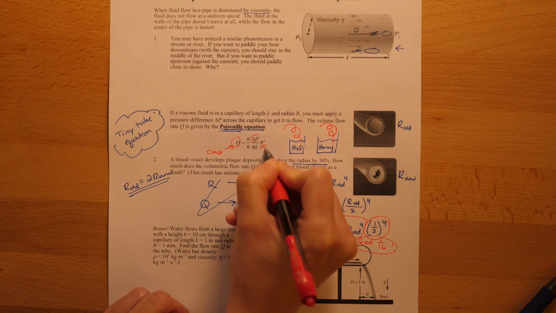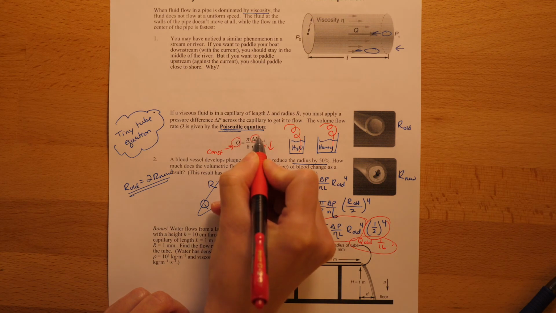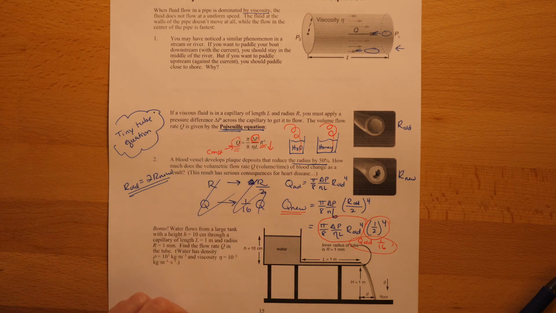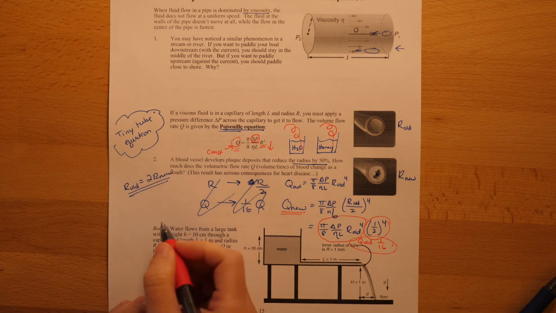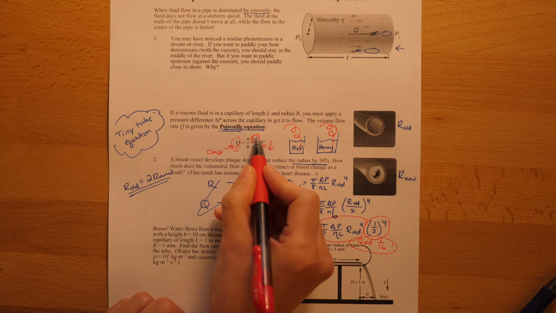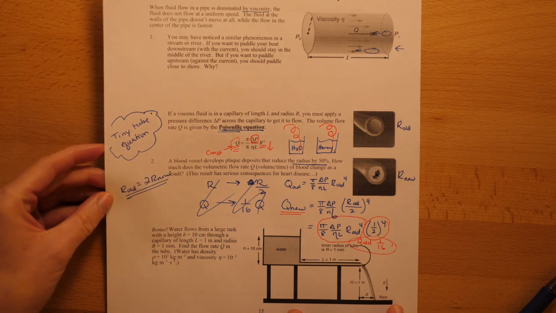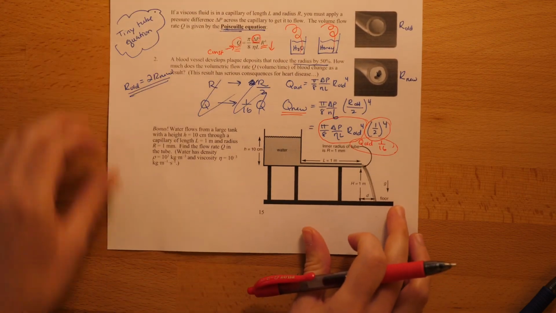But the radius has gone down. That means that your heart is going to increase delta P to try to keep Q constant, so that you still get oxygen to all your cells and all that stuff. So increasing this delta P puts a lot of strain on your heart, and that's not so good. So, a lot of applications of fluid flow in medicine.